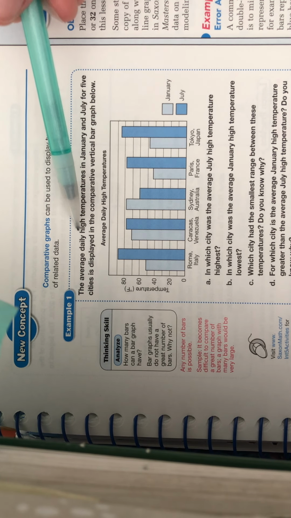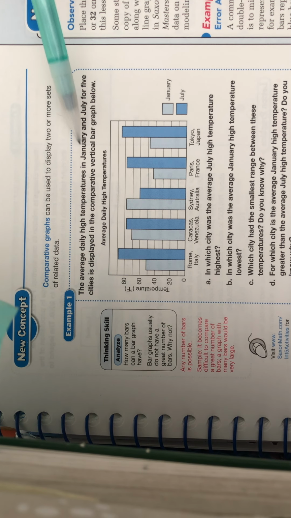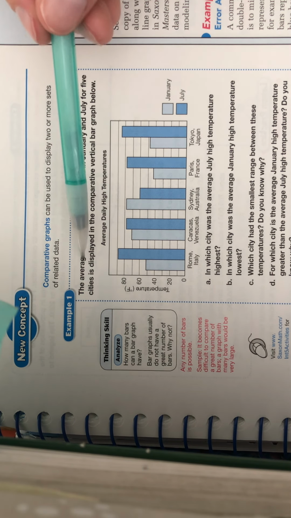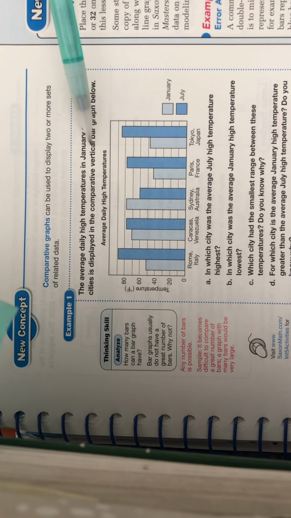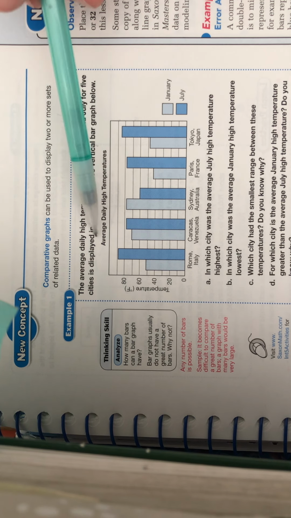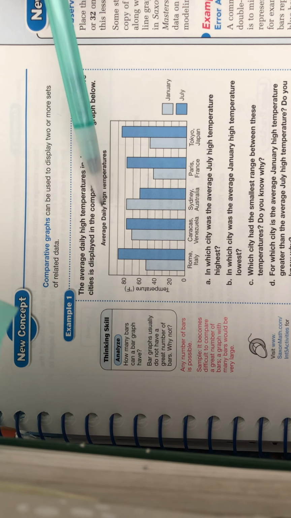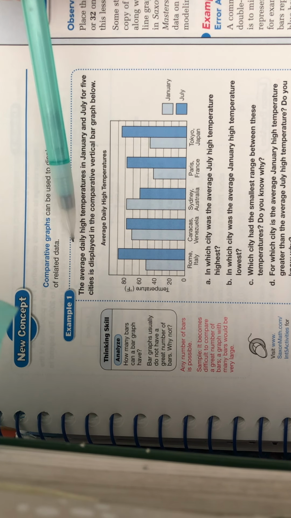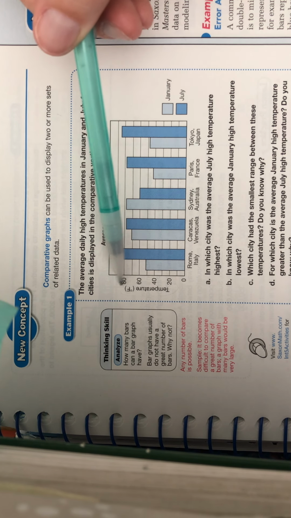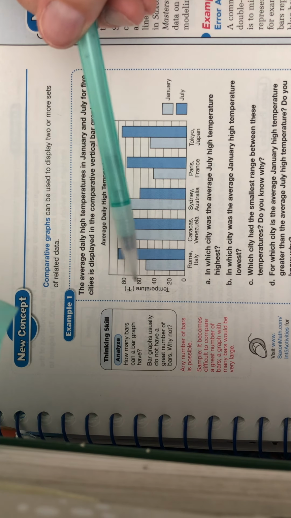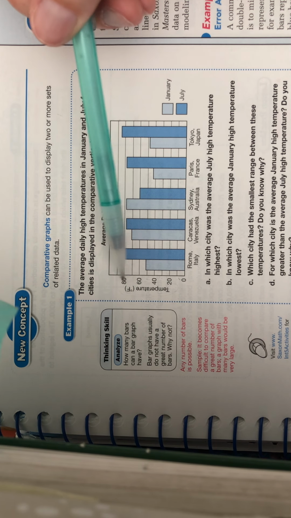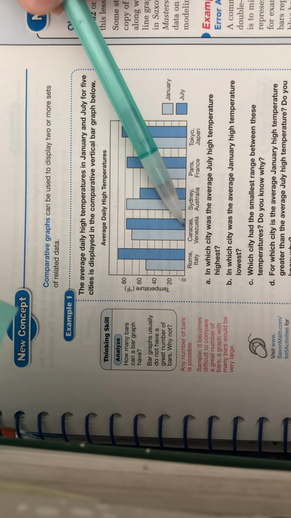The average daily high temperatures in January and July for 5 cities is displayed in the comparative vertical bar graph below. So we can see that it's titled average daily high temperatures. They have the temperature in Fahrenheit measured over here. They're counting by 20. And then they have the 5 cities labeled. It is important for us to look at this key.